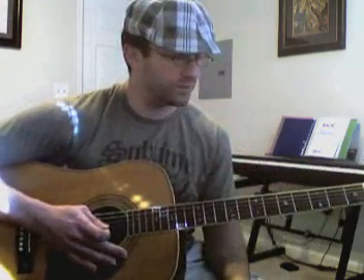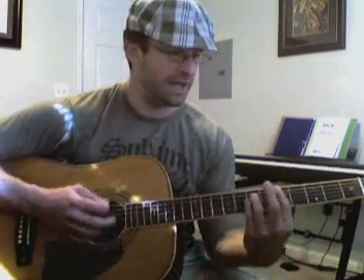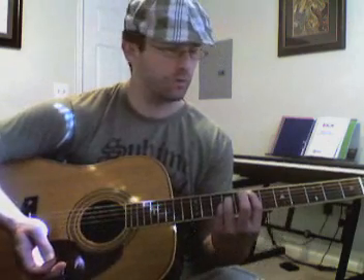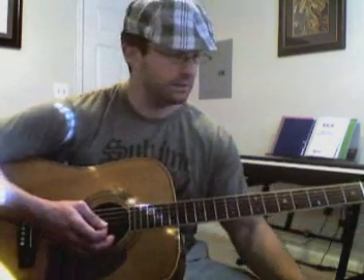So that was just 3 power chords with 1 root on the 6th string, 2 roots on the 5th string. It was an A power chord, a D power chord, and an E power chord, and a little pentatonic lick. That's really the whole song for the most part.